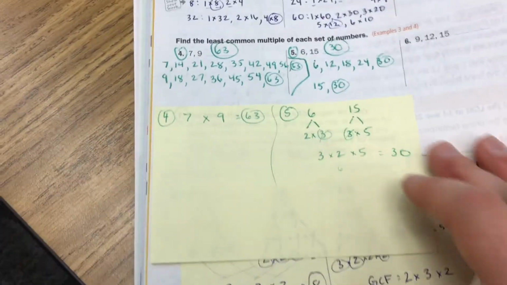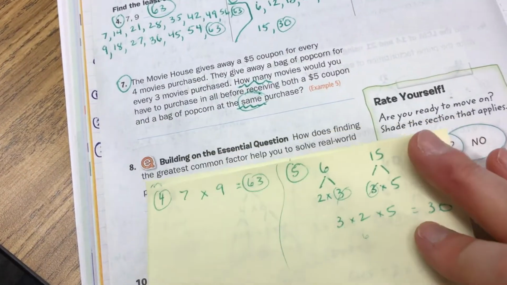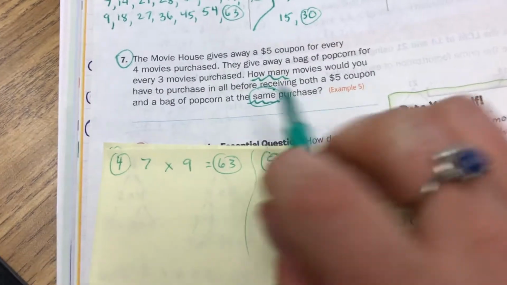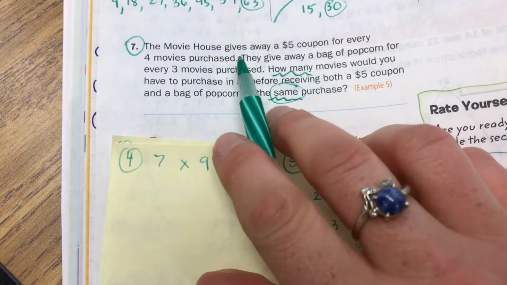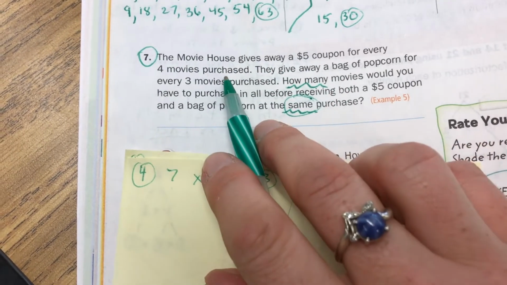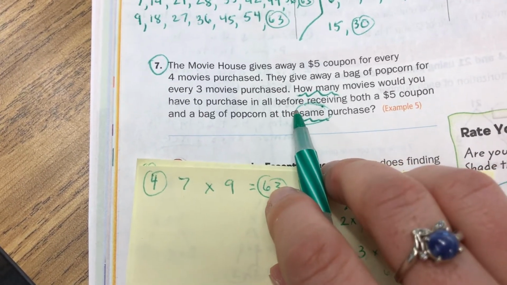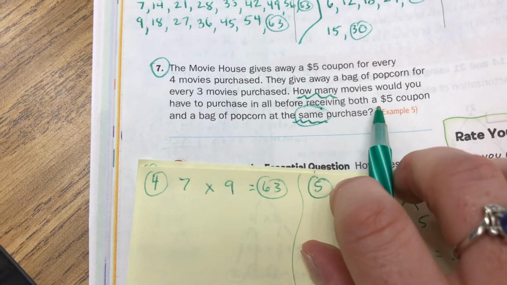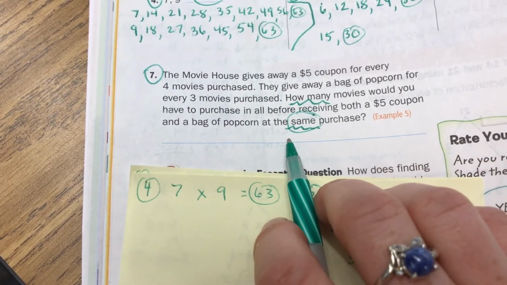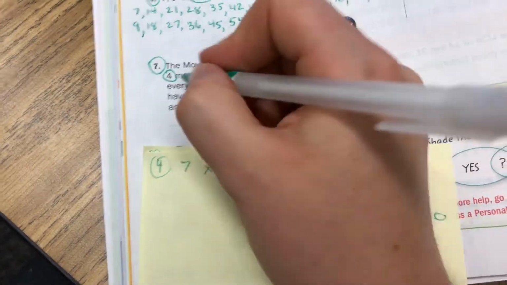All right, now let's do the last one, that story problem down here. I'm going to kind of move these sticky notes. It says the movie house gives away a $5 coupon for every 4 movies you purchase. They give away a bag of popcorn for every 3 movies purchased. So how many movies would you have to purchase in all before you get both a coupon and popcorn at the same purchase? So every 4 movies for the coupon, that's a trick.